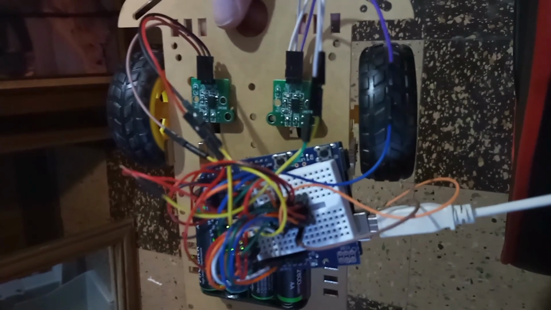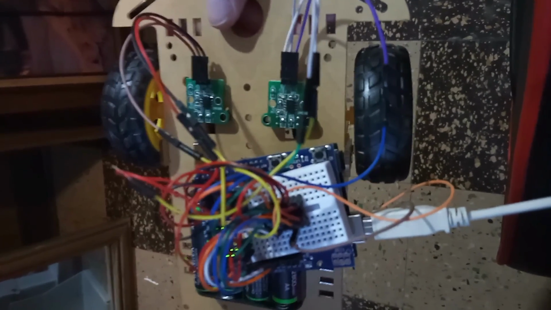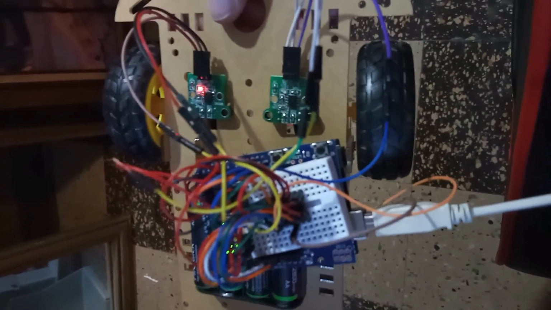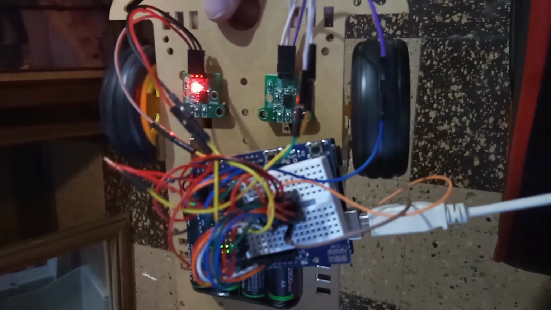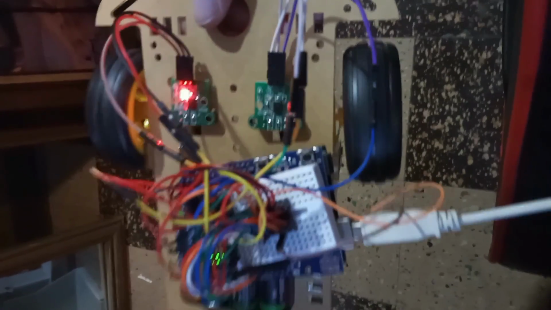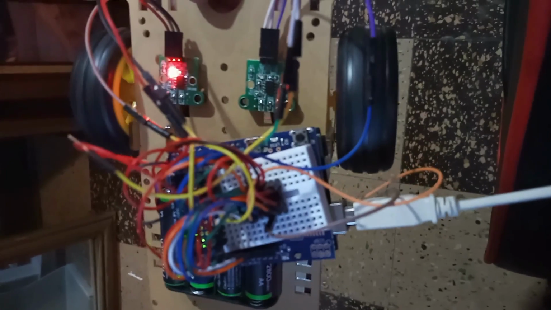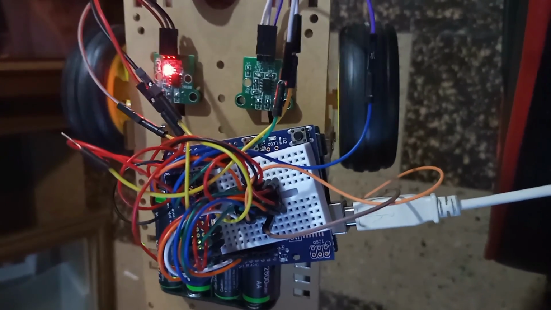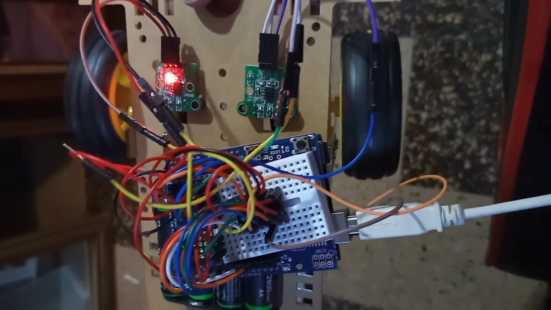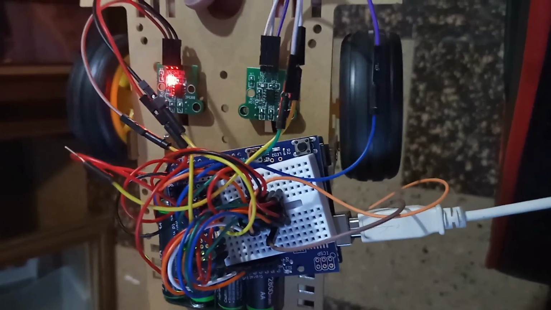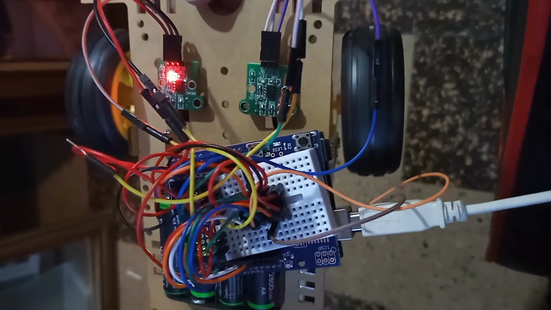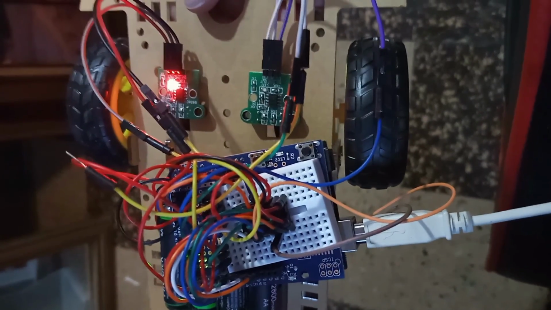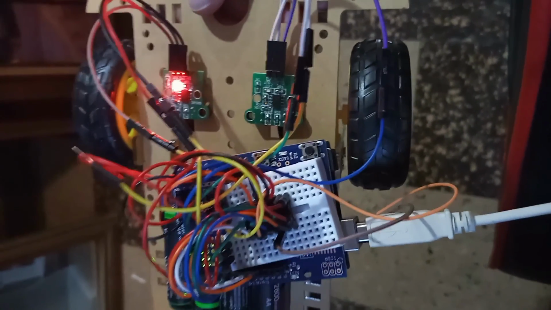And this is just the start of it. It goes in sequence. So there you go. Forward, reverse, left, right, and then stop. And it repeats itself. And that's it so far.